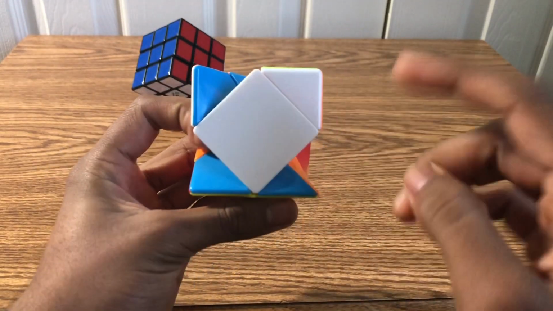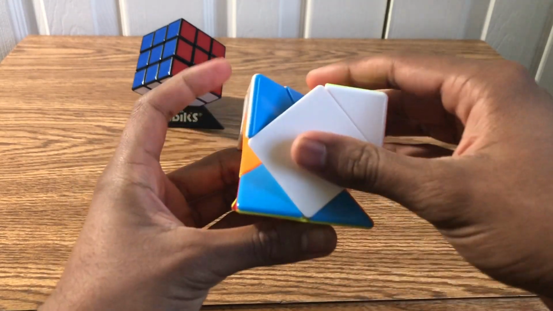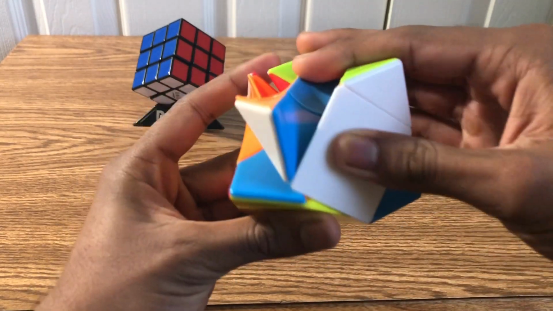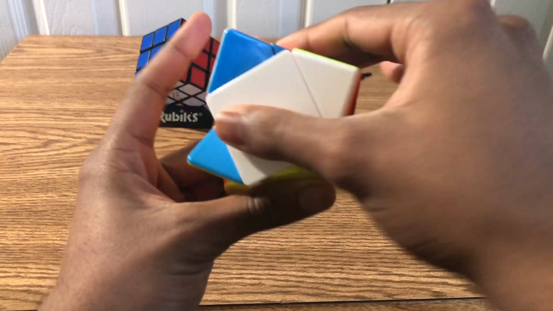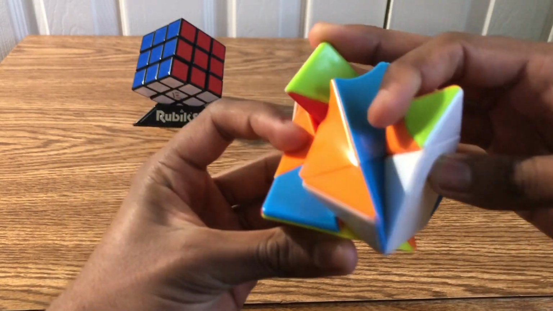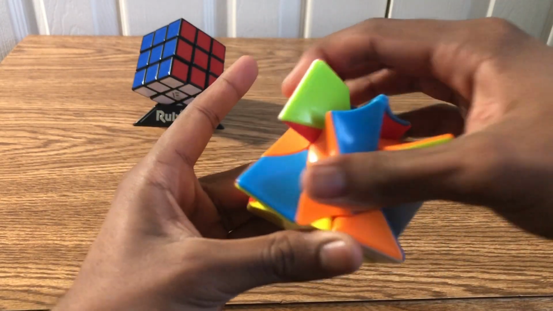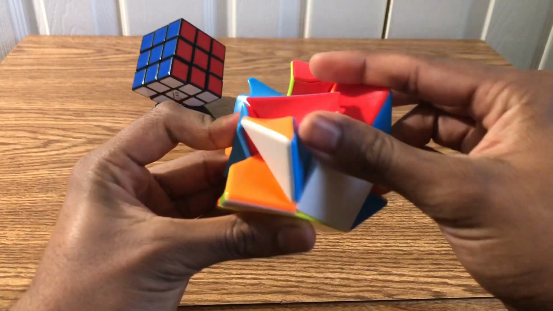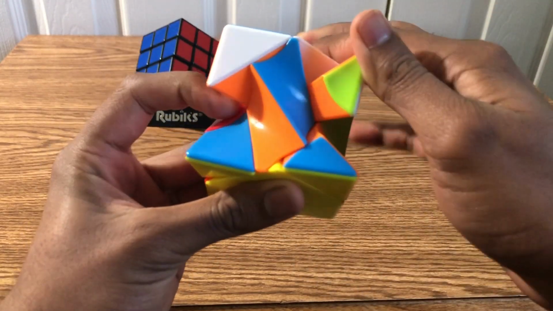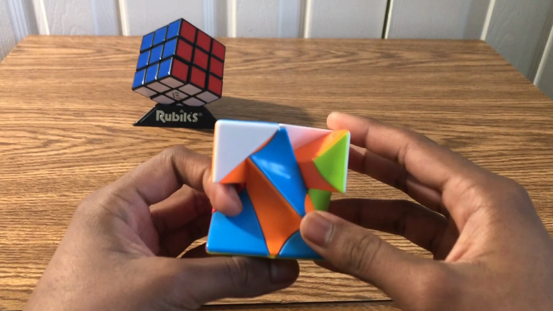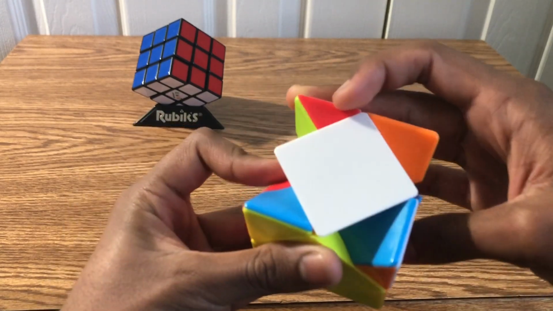Okay, now I'm going to talk you through it. This is the right side, and this is the left side. R down, L down, R up, L up. I want you to try that on your puzzle now if you have it with you. I'm going to keep doing it.